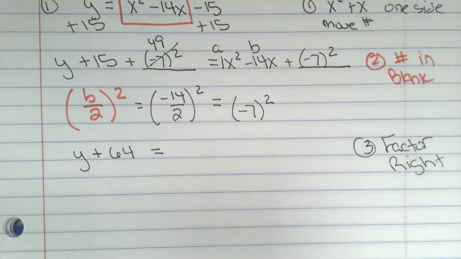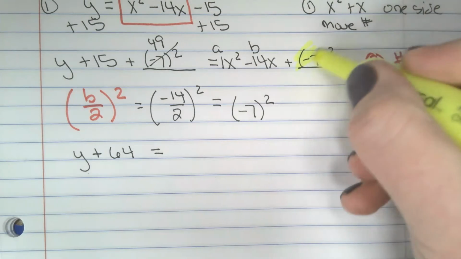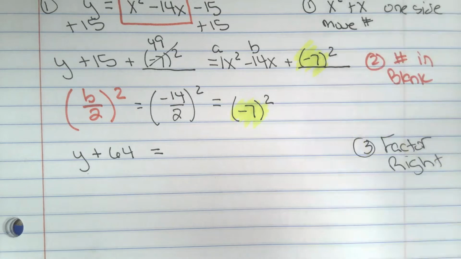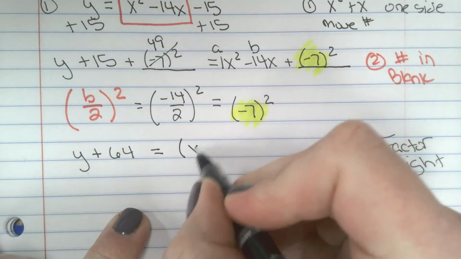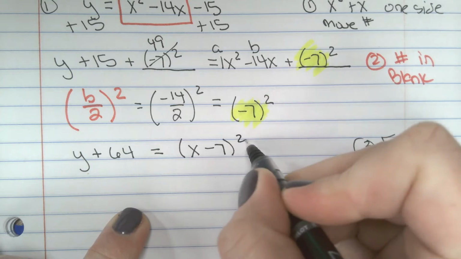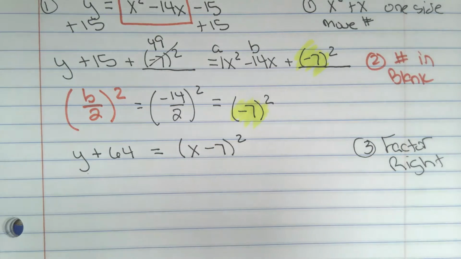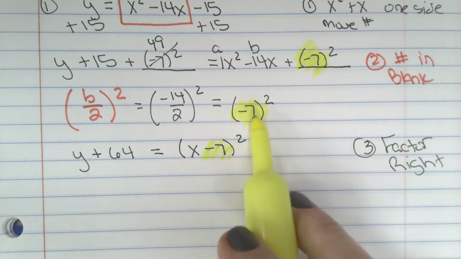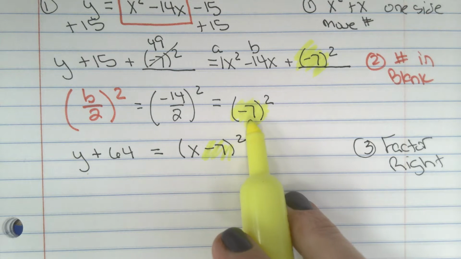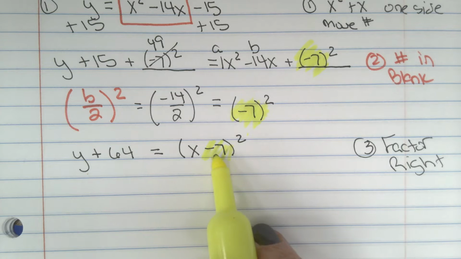So hopefully you remember me getting out the highlighter. I did that, and so this right side factors as x minus 7 quantity squared. So I don't make an ac chart, it's just whatever number is right there, b divided by 2, that goes right there.